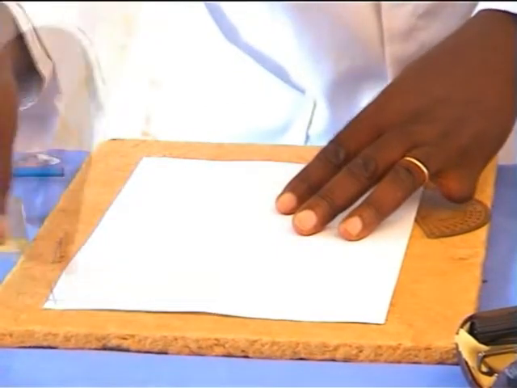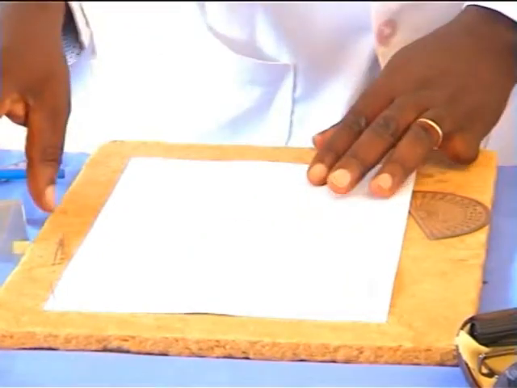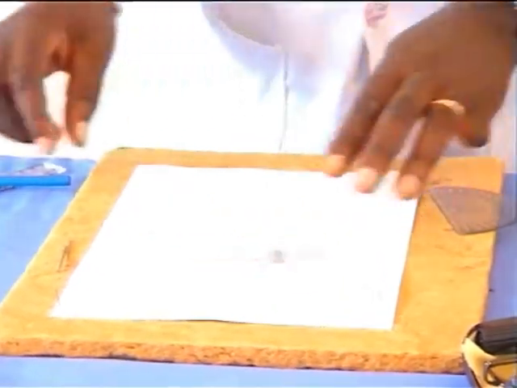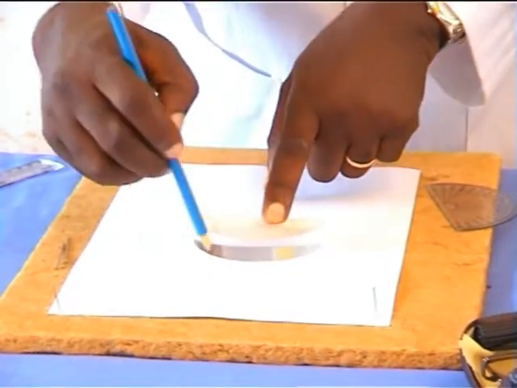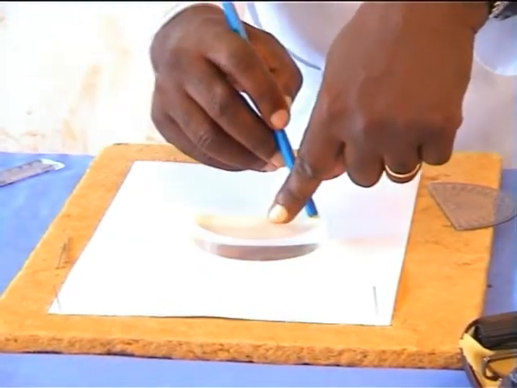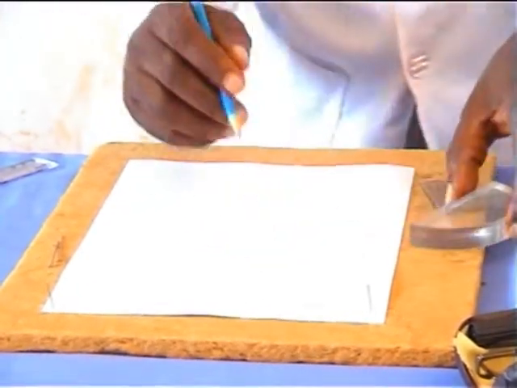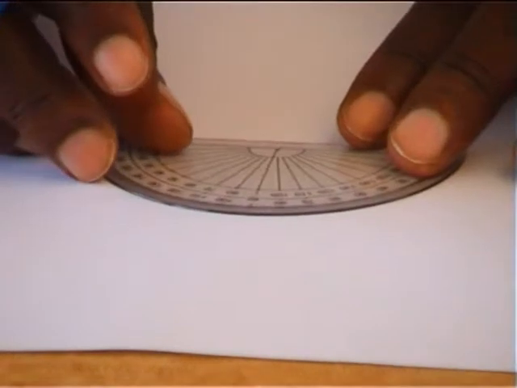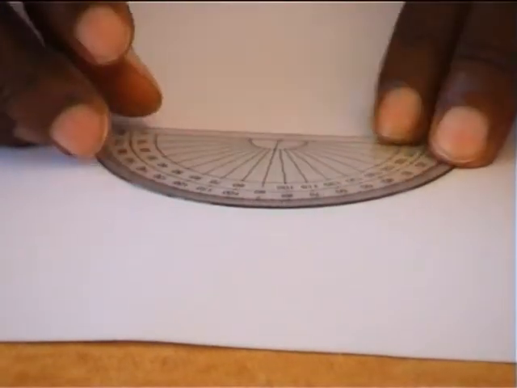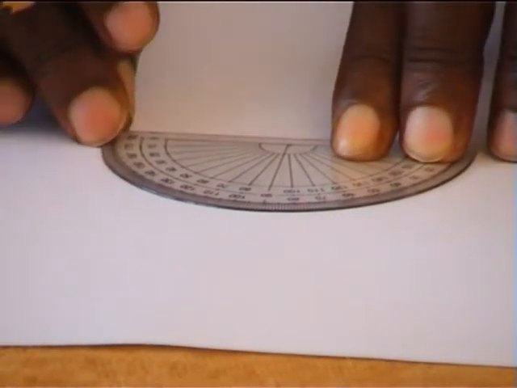First, you place again the plain paper and the semicircular glass block, and draw around that. Mark a point at the center. Use a protractor and measure a perpendicular line, which will be called the normal.